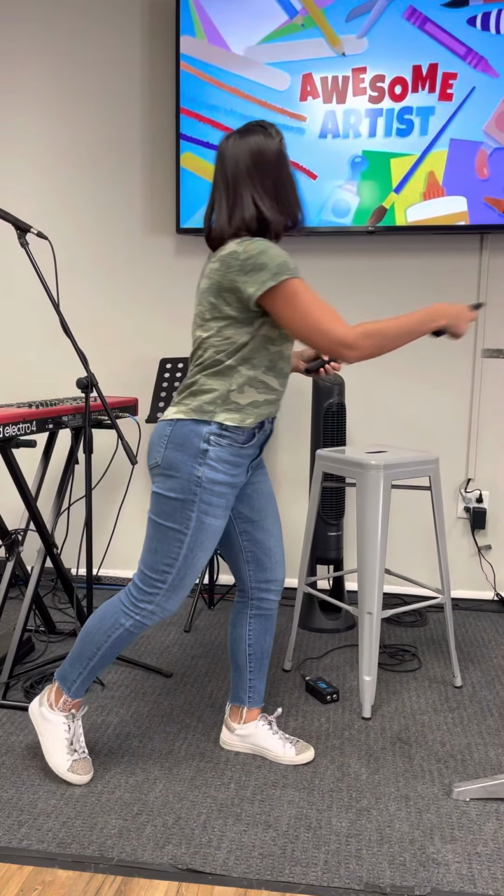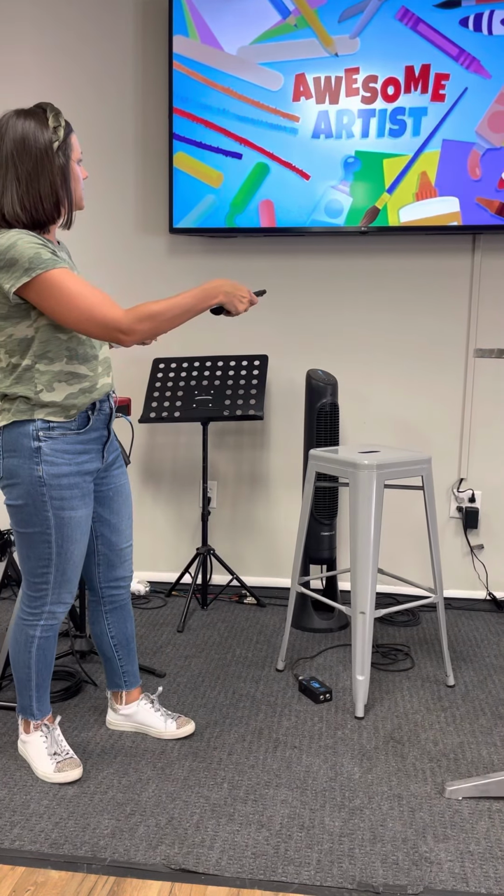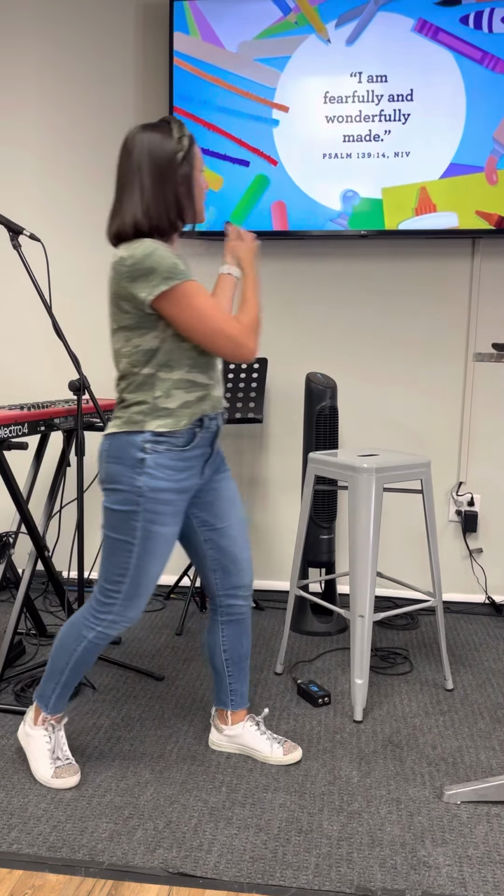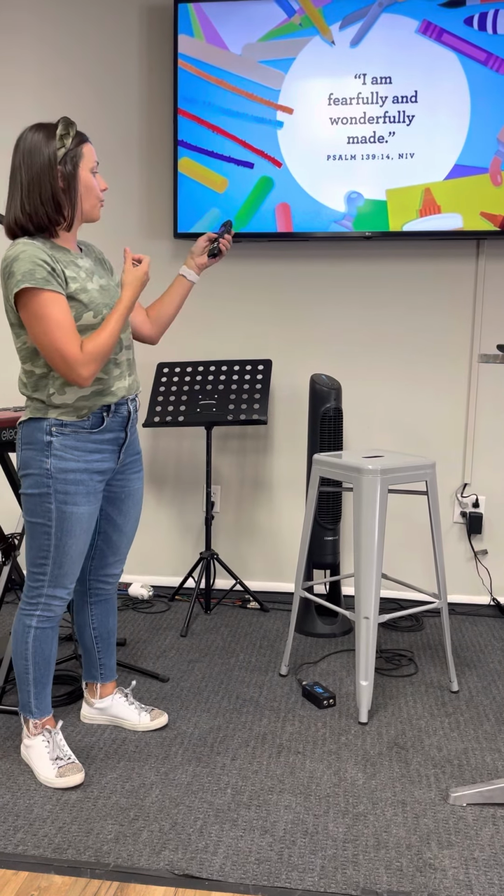I may even turn the volume up a couple notches. So here we'll display the theme and the verse. You are welcome to pause it here.